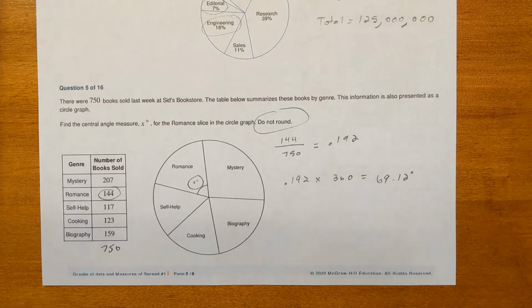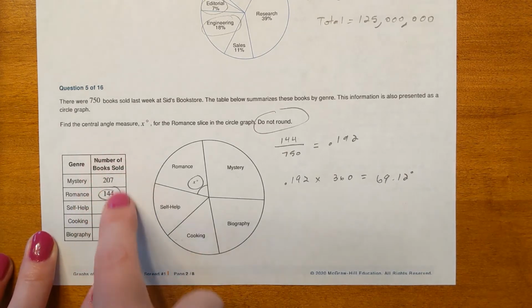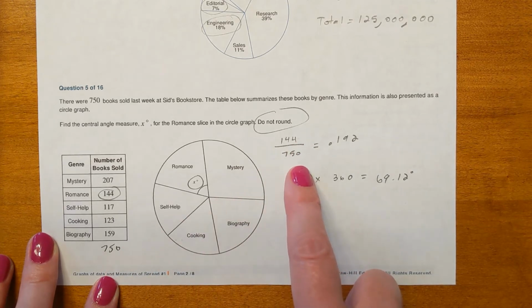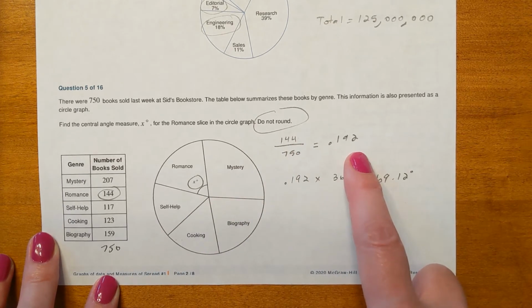Do not round. All right, so what you need to do is add up how many books they sold altogether, and that was 750, which they did tell us up there. And 144 of those out of the total 750 were romance. So 144 out of 750 would be 19.2% or 0.192.